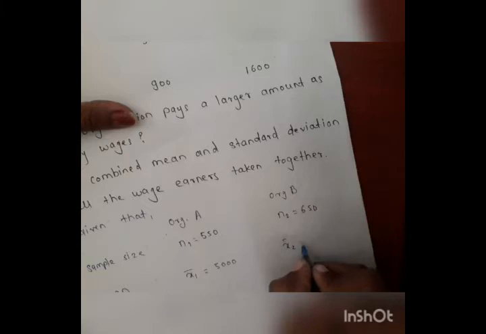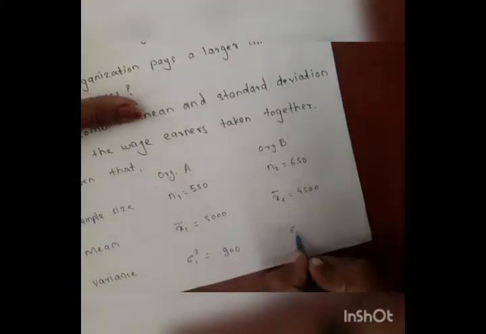Mean means x1 bar, which is equal to 5000, and x2 bar, which is equal to 4500. Variance means sigma 1 square, which is equal to 900, and sigma 2 square, which is equal to 1600.